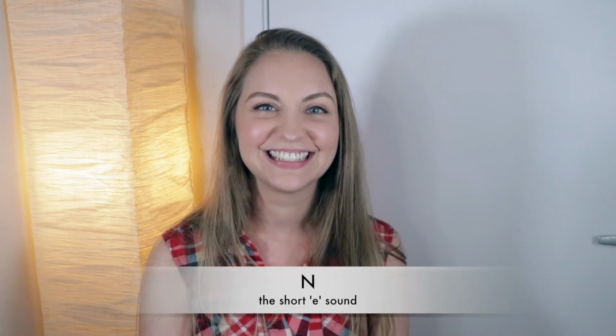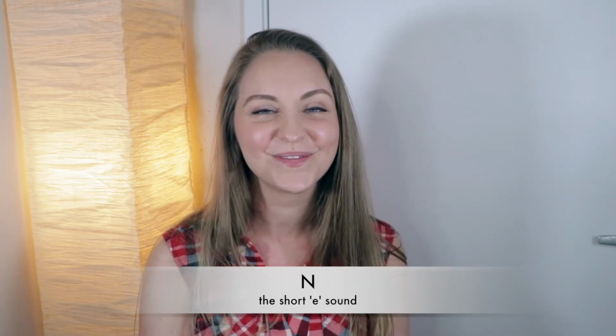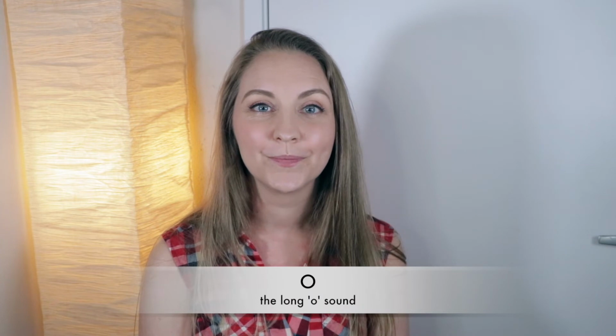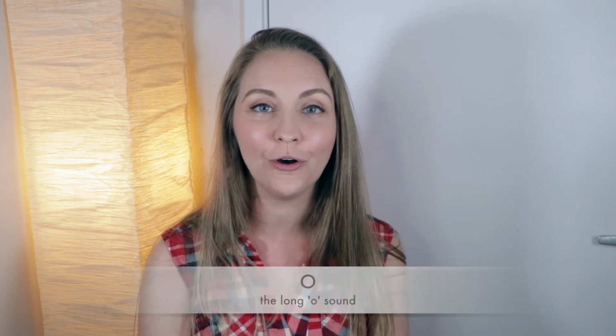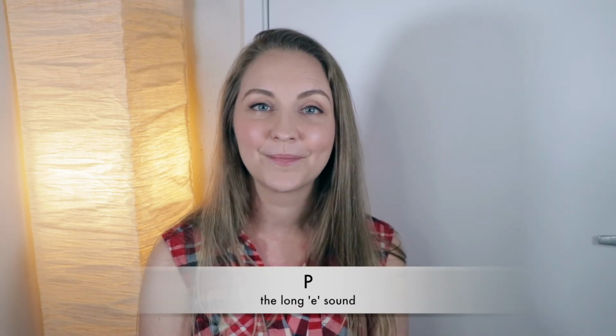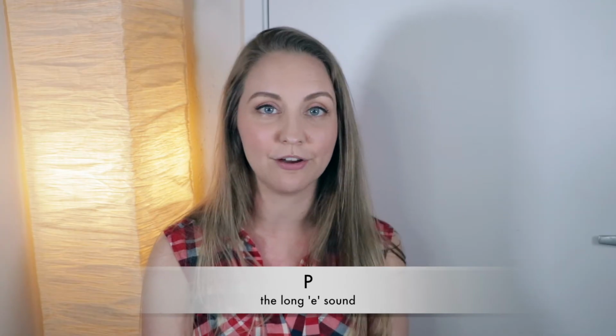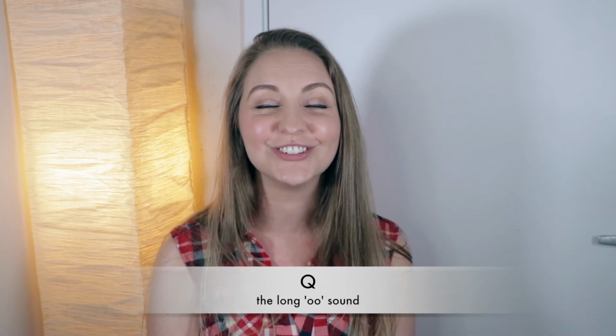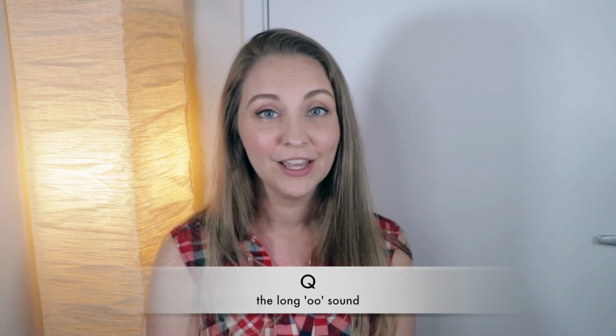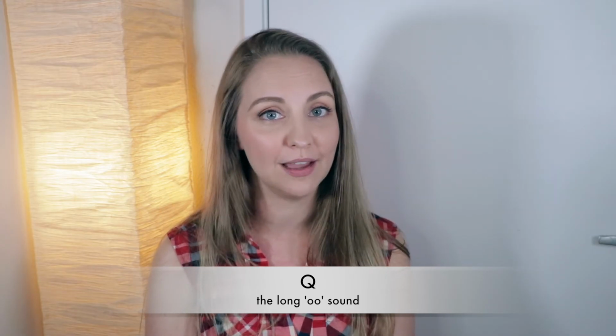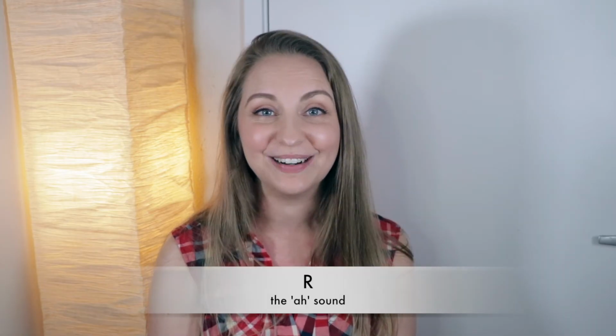N is the short E sound. O uses the long O sound. It's in that long vowel sound video. P uses a long E sound. Q uses the long U sound, or the long double O. It's the same.